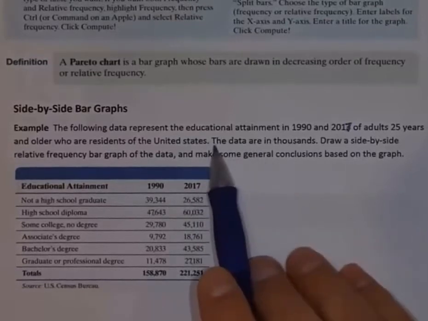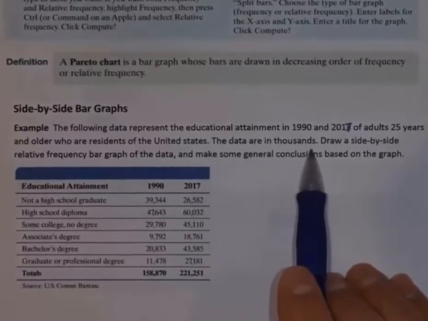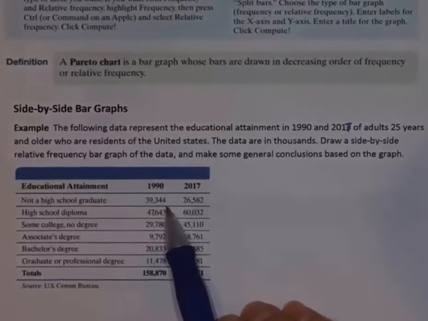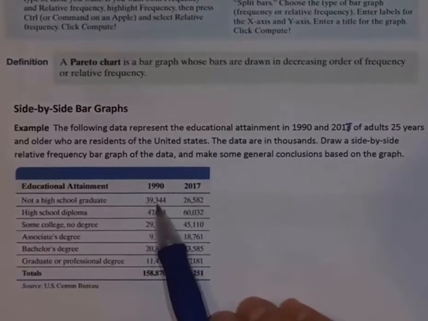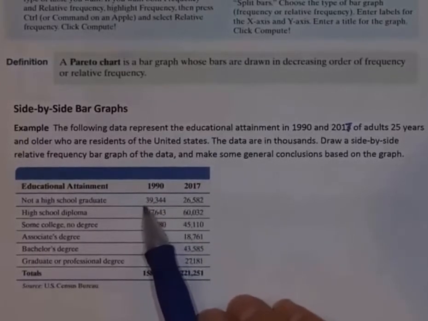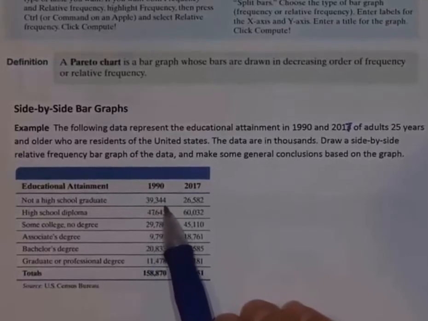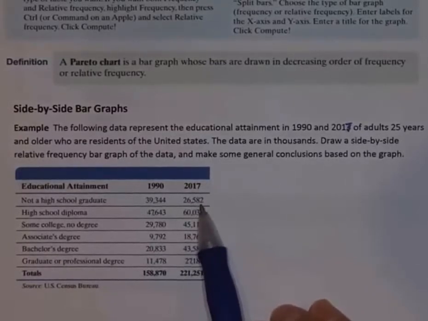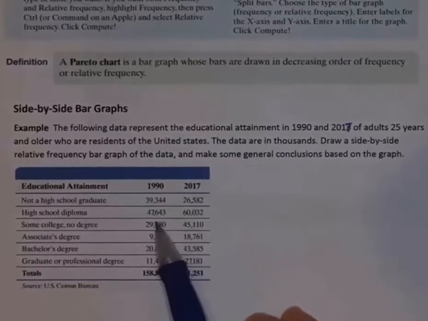Now, again, I want to point out these data are in thousands. So when this says 39,344, that's thousands, meaning that there's really 3 more zeros behind it. So that's really 39,344,000 individuals. In 2017, there were only 26,582,000 individuals who did not have a high school diploma. And again, we're talking about people who are 25 and older, and so on.